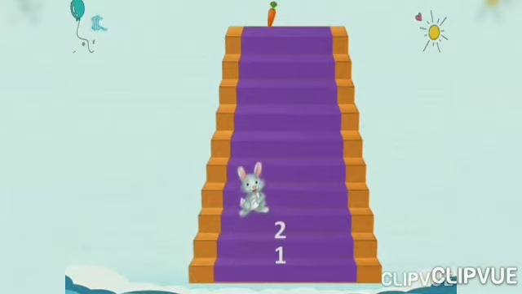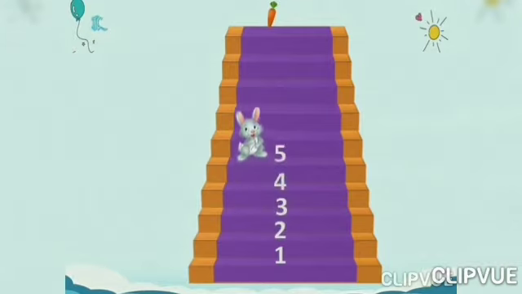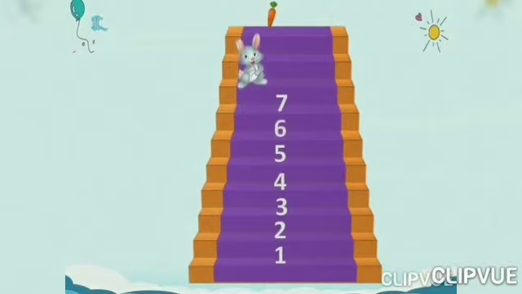2, 3, 4, 5, 6, 7, 8, 9, 10. Bunny got the carrot now.